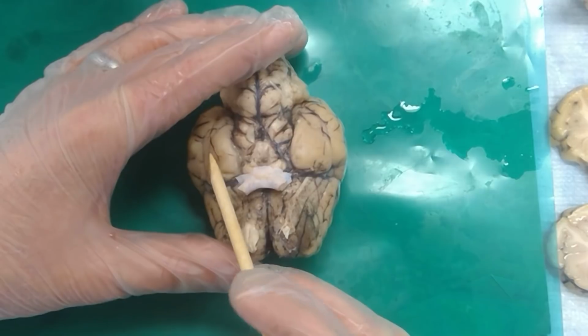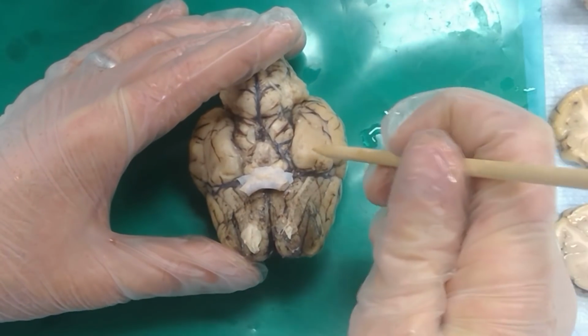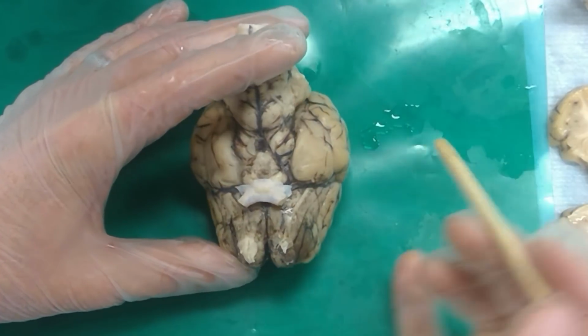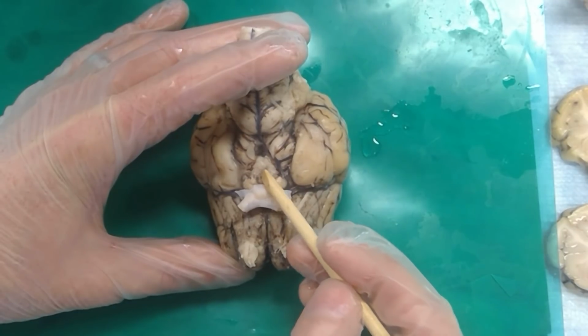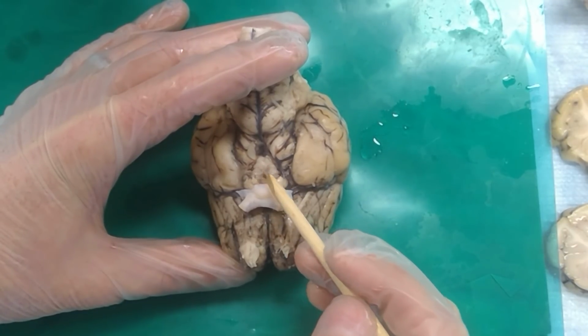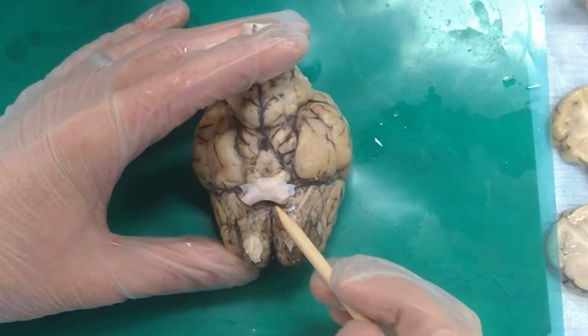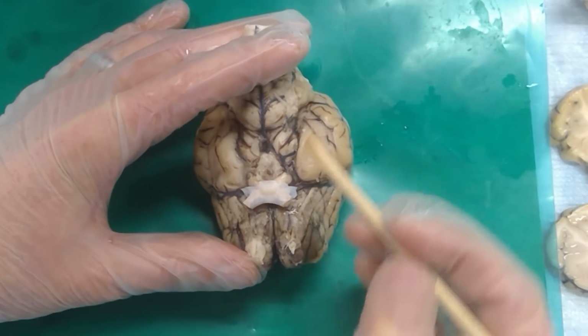And so this gyrus right here on both sides? Hippocampal gyrus. And the nucleus just under the cortex at the tip of that gyrus? Amygdala. All right. And the dark flappy structure hanging off right here? Infundibulum. Excellent. This specific area right up here. Anterior perforated substance.